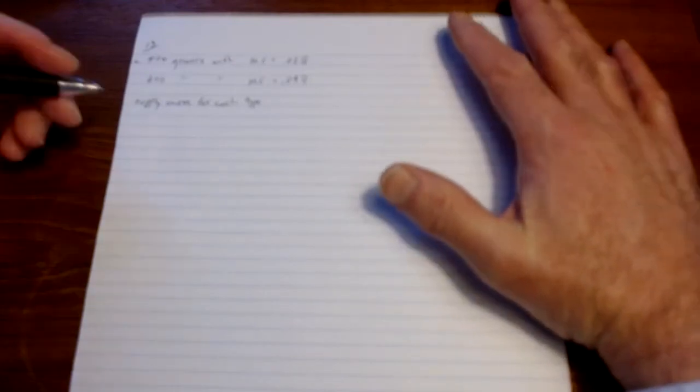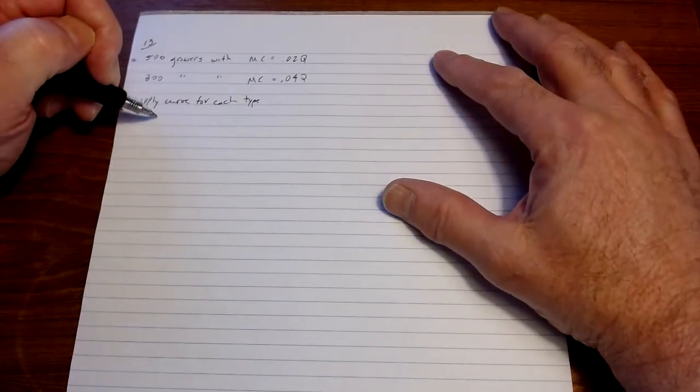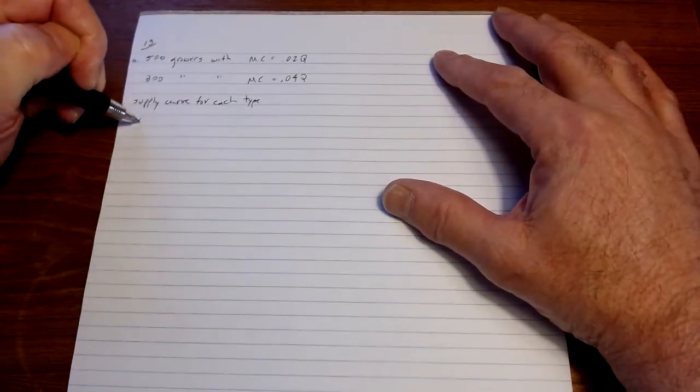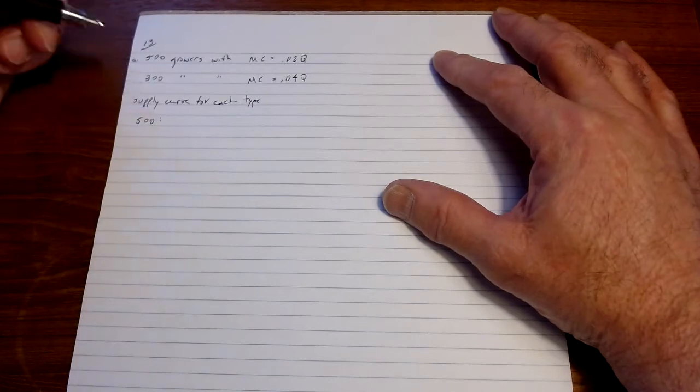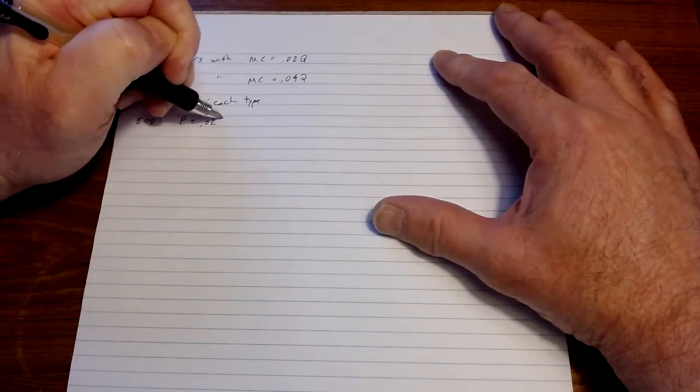Well, we know that the marginal cost curve is the supply curve, but we need to rearrange it in order to get a proper statement of a supply curve. So for the 500 with good conditions, price is equal to 0.02Q. That's an inverse supply curve.